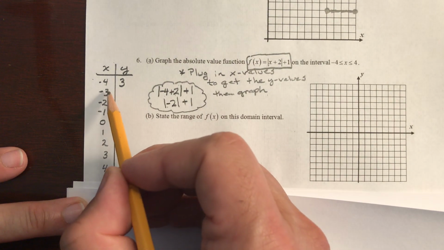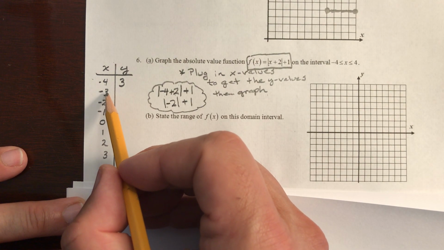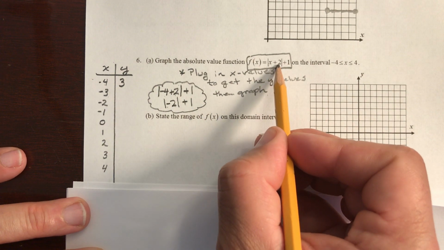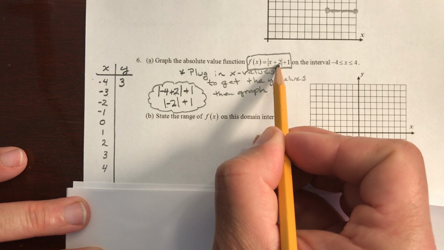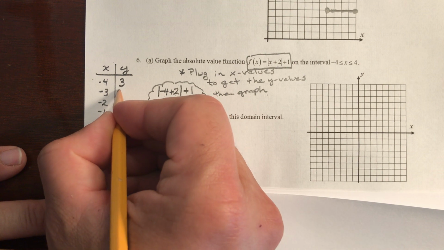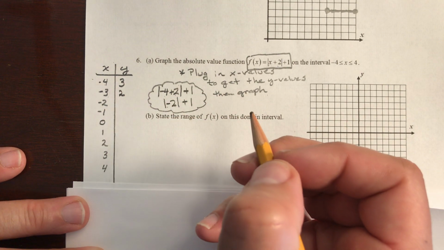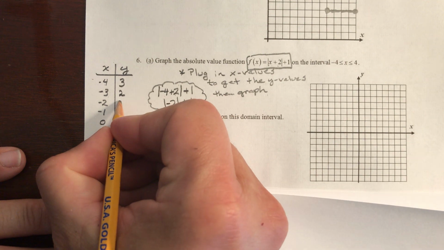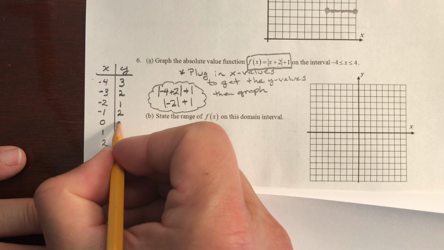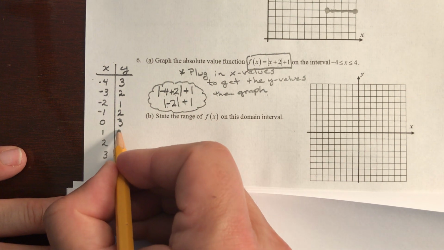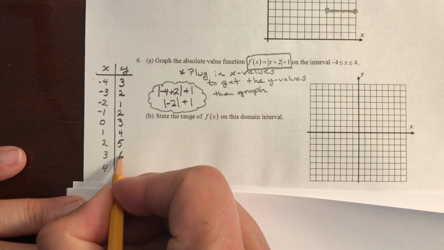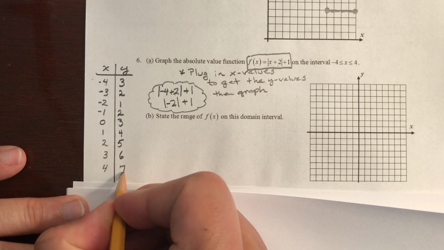So you have to do that for all of these. Just simply do it in your head or write it out. Put -3 in for x. -3 added to 2 is -1. Absolute value of -1 is +1. 1 plus 1 is 2. All right, I'm going to speed things up a little bit. For -1, we get 2 out. For 0, we get 3 out. For 1, we get 4. For 2, you'll get 5. For 3, you'll get 6. And for 4, you will get 7.